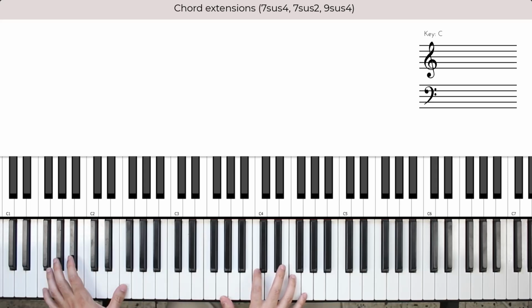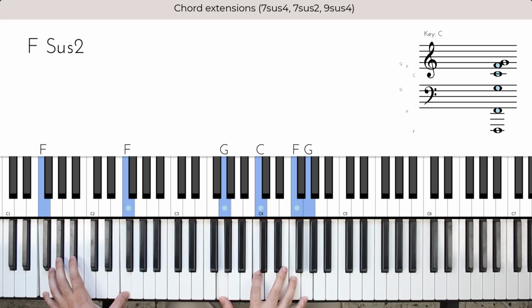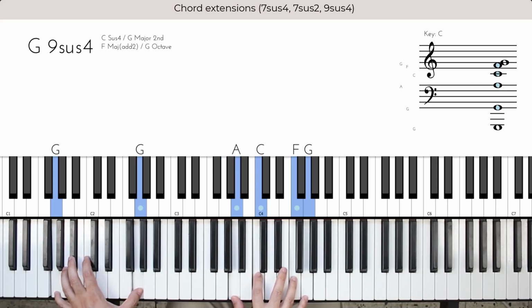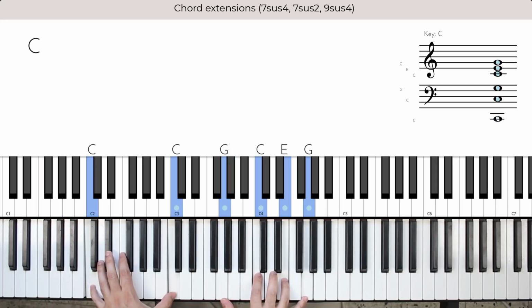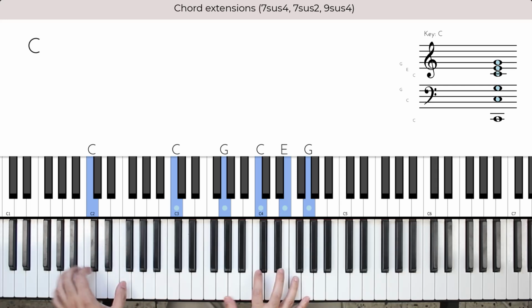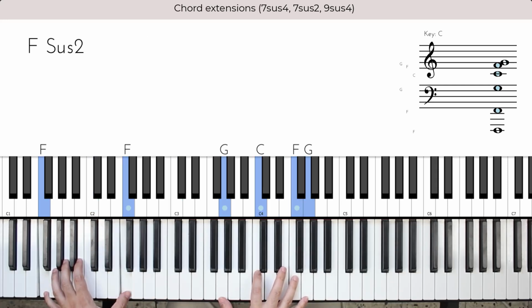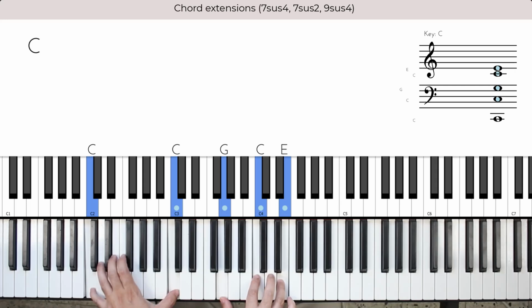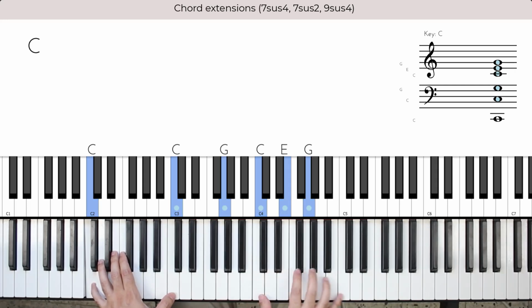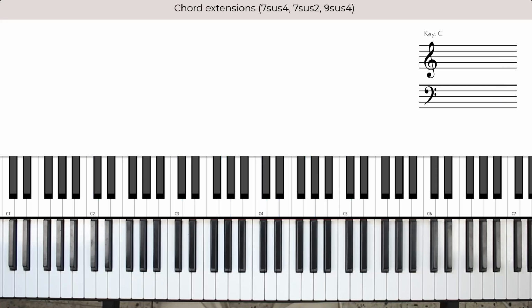So putting it all together, we can do an F sus2, G9 sus4, C. Pretty neat.